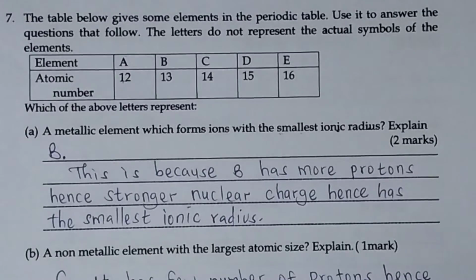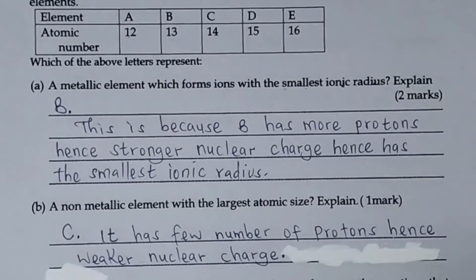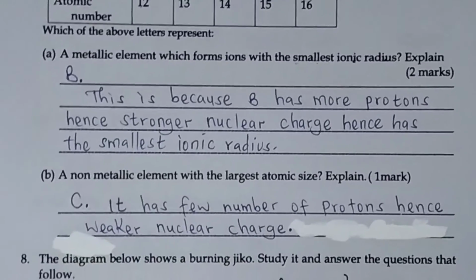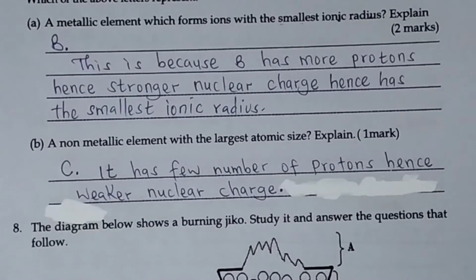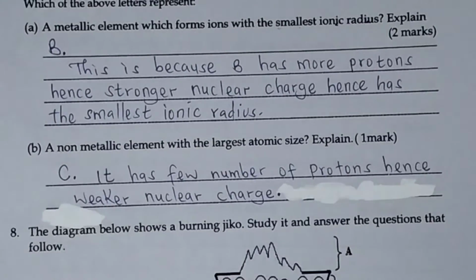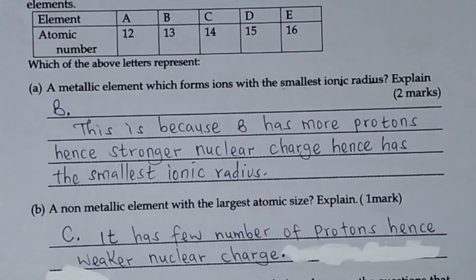So in part P, we are told a non-metallic element with the largest atomic radius, and we are supposed to explain. So we are saying it is C. The non-metallic elements are C, D, and E. They are talking about the atomic size. Atomic size is just the atomic radius. Then the formula is the same.